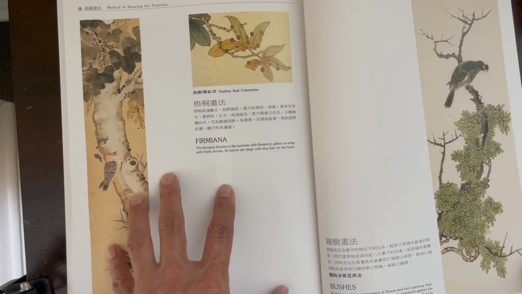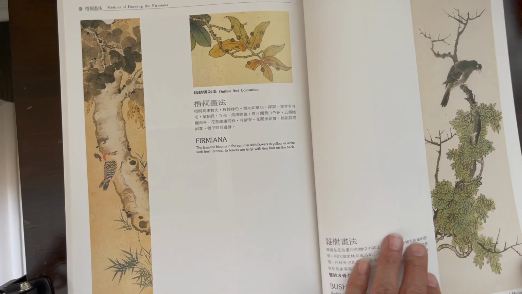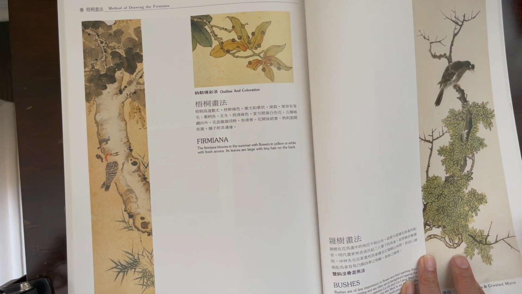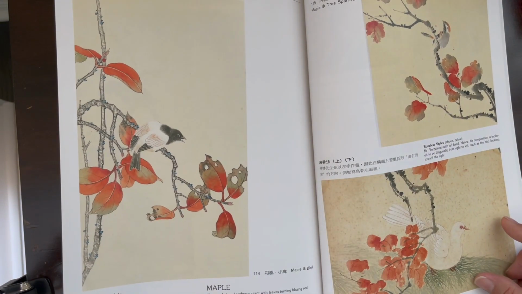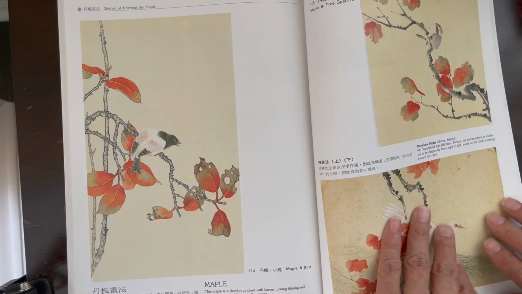So we have this Firmiana here on the left-hand side, and then just a section that they call bushes. Then maple.